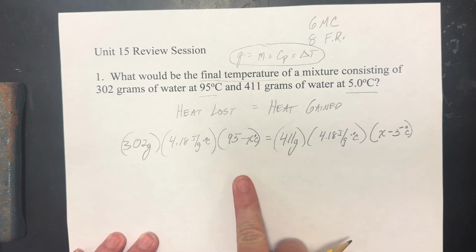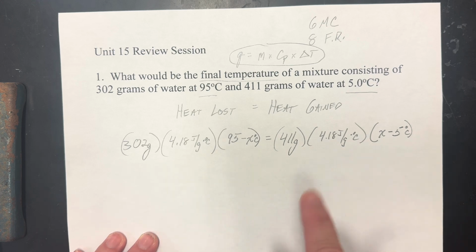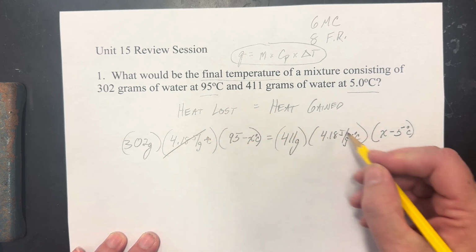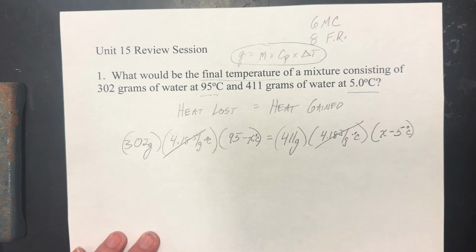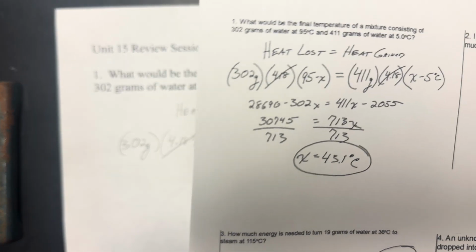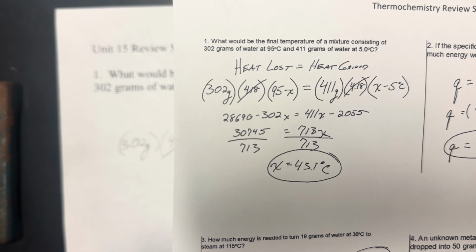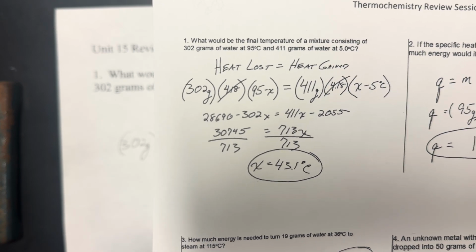All right, so now what we can do to make our math just a little bit faster is divide 4.18 out from each. All right, and then you're going to go ahead and do the algebra to solve for this. I will just show a really quick screenshot of the algebra to save a little time on this video, but you can just take a look right there with me working it out. All right, you can pause if you need to.